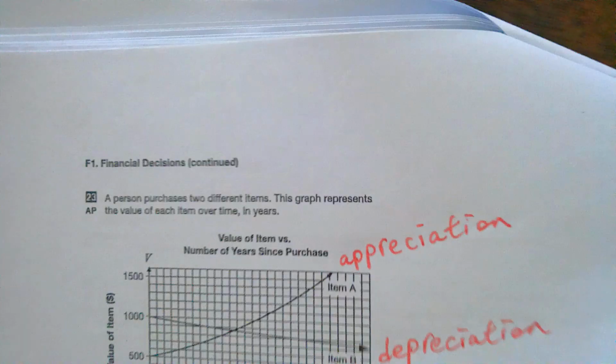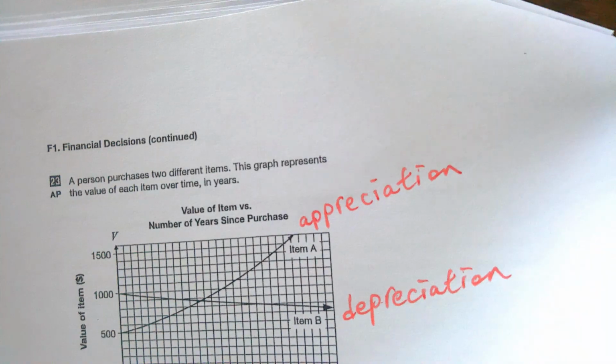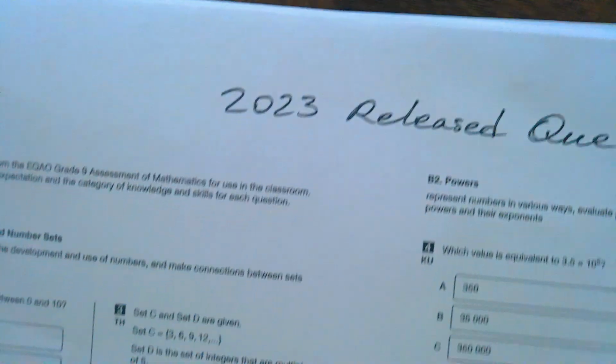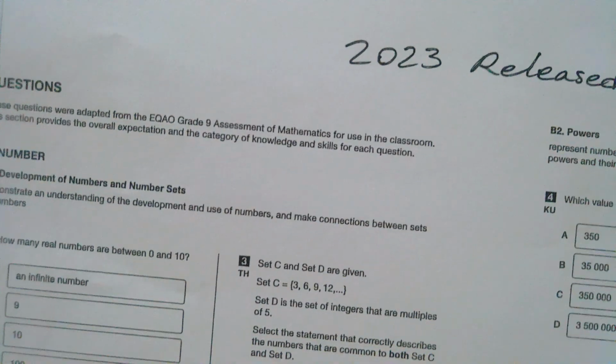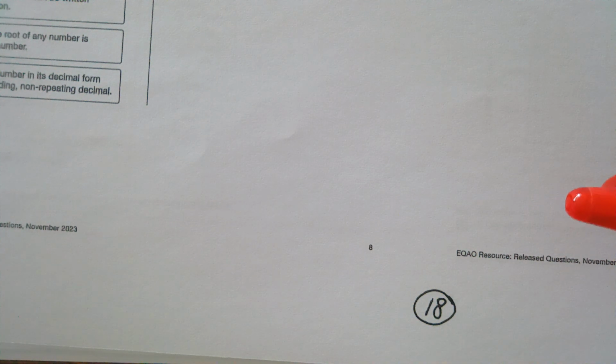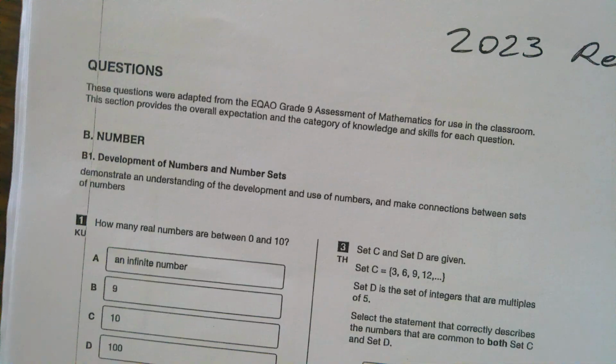Okay. So next set. Okay, 2023. I'm going to get you guys to try some of these 2023 questions on page 18. Remember, anything that you haven't finished in pages 1 to 17, you should definitely try. This is all part of the review.